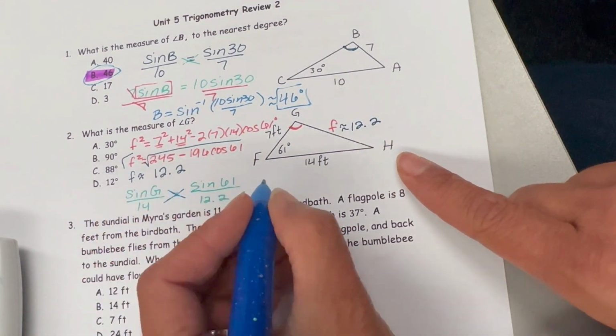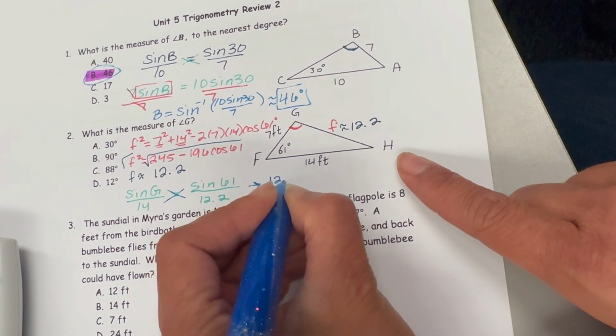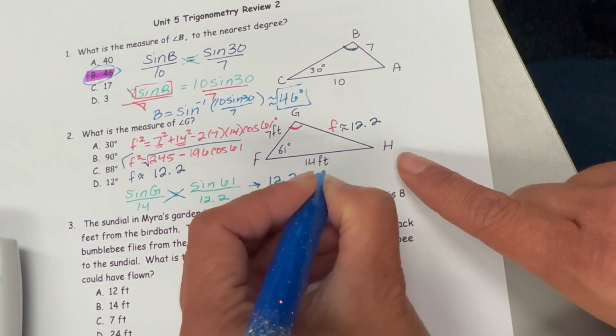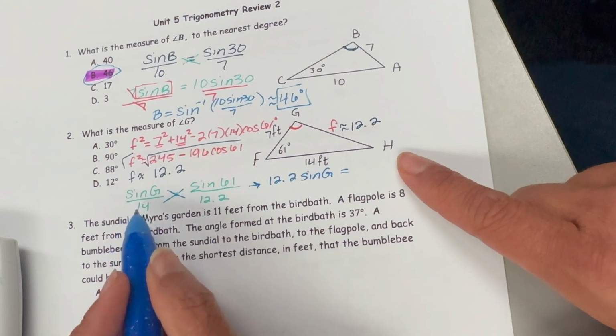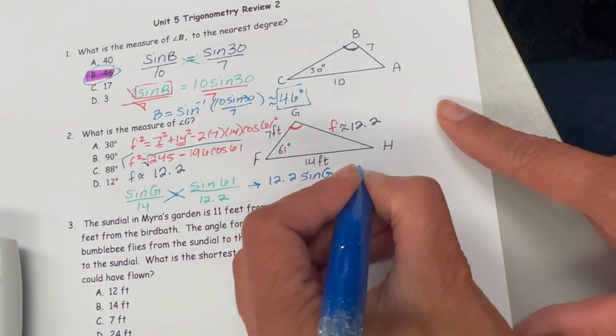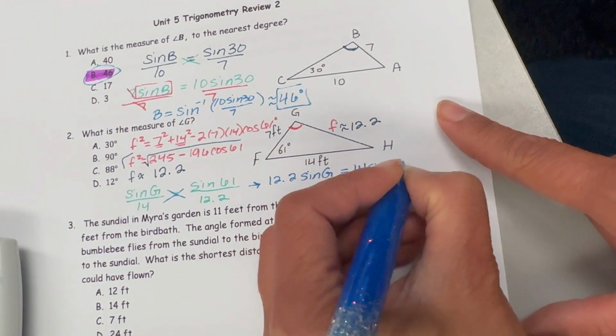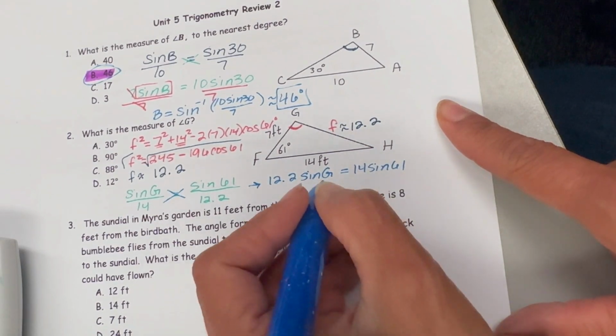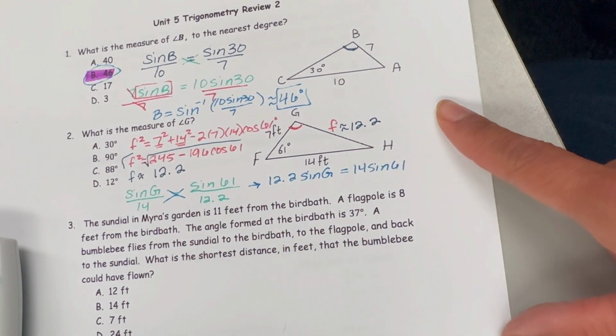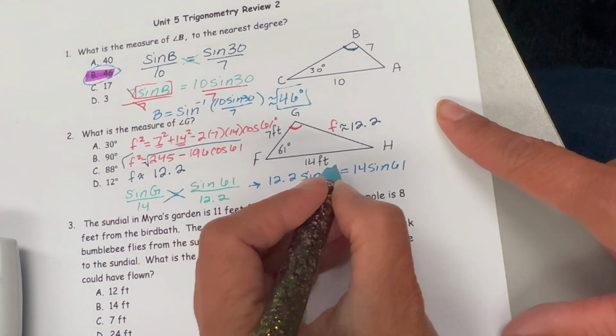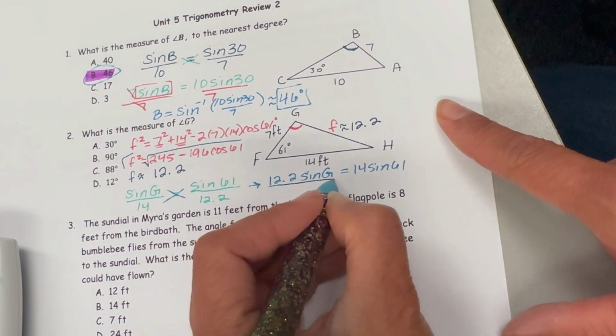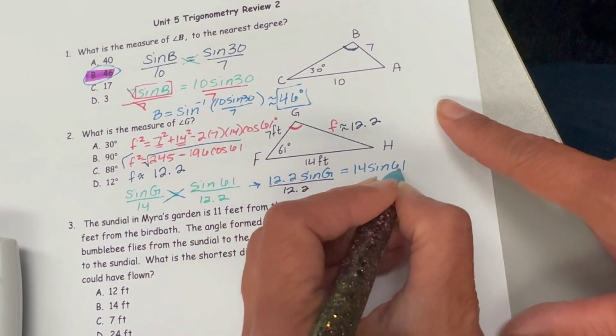So sine G times 12.2 is 12.2 sine G equals 14 times sine 61 is 14 sine 61. We need to solve for that angle G, so we're going to need to get the sine of G isolated, so I'm going to have to divide away the 12.2 on both sides.